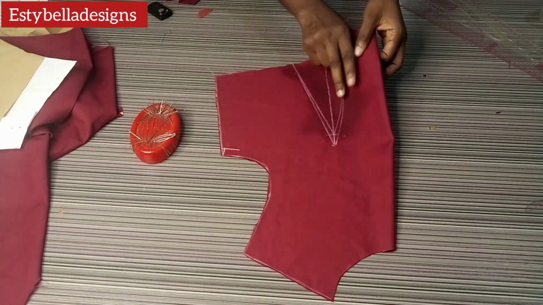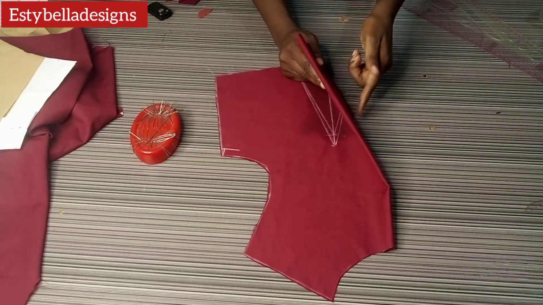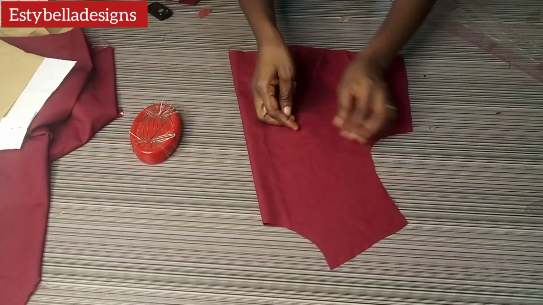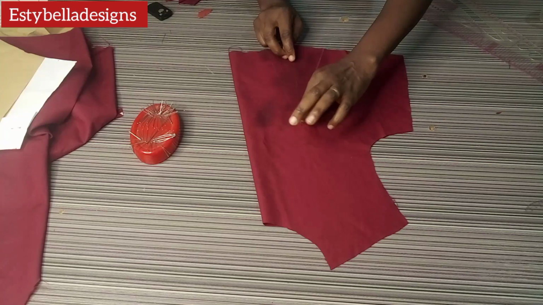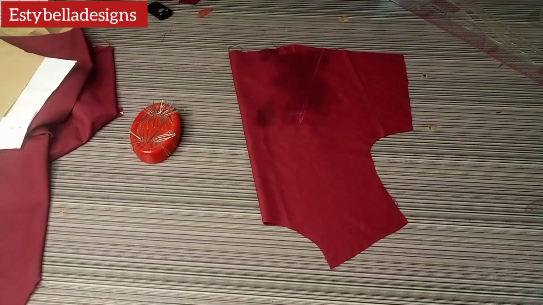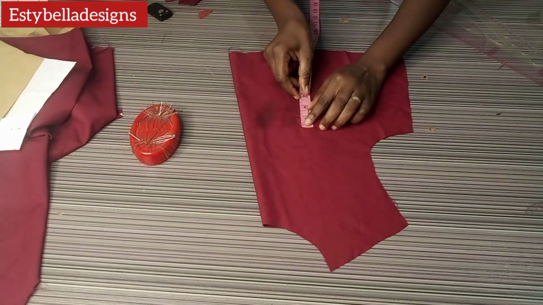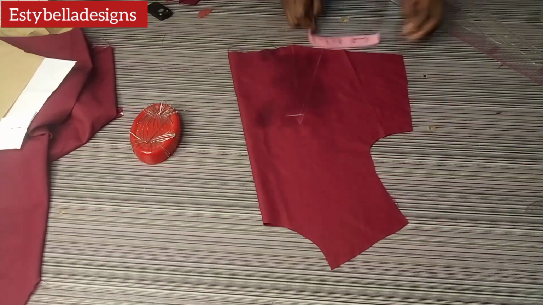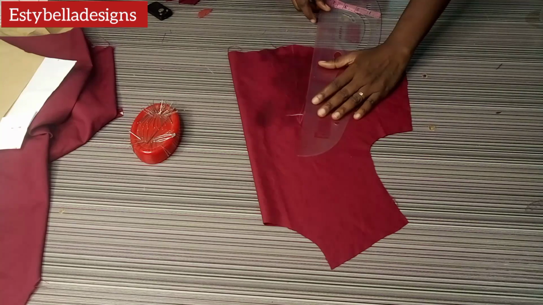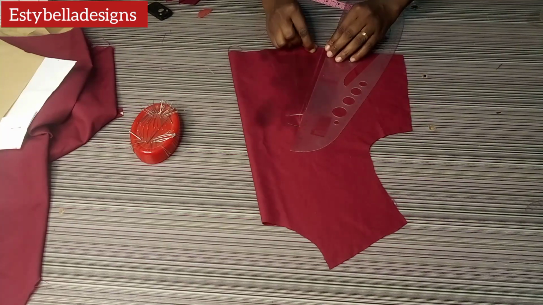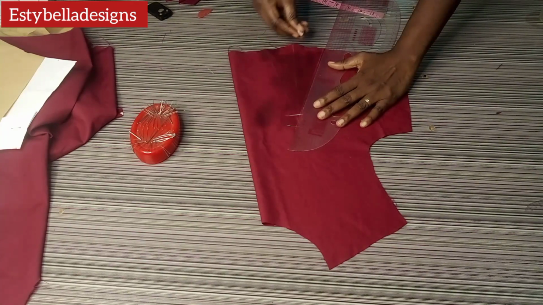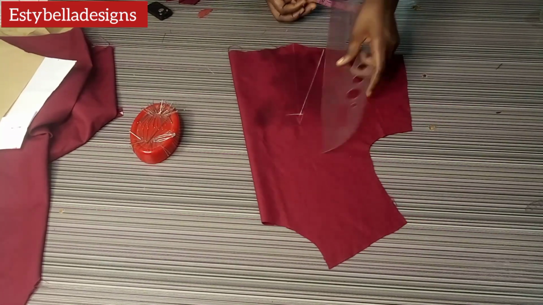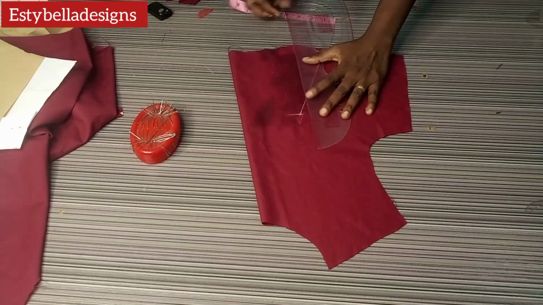So what you do, just flip it over to get the dart of the other side. So you see, I flipped it over, and see my pin is still there for me to know where my bust point is. So from that part, let me just come down by 1. So I'll just draw the line. See, my notches are still here too. My notches appeared here too. So I'm just going to draw the line. I've come down by 1 already, so I'm just drawing it.